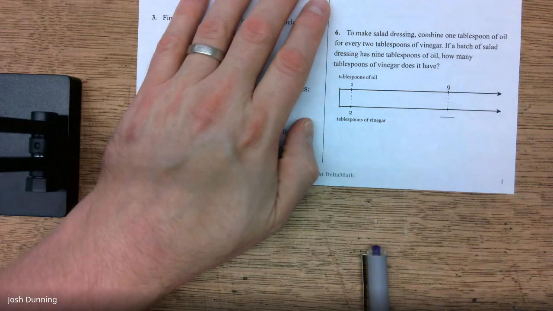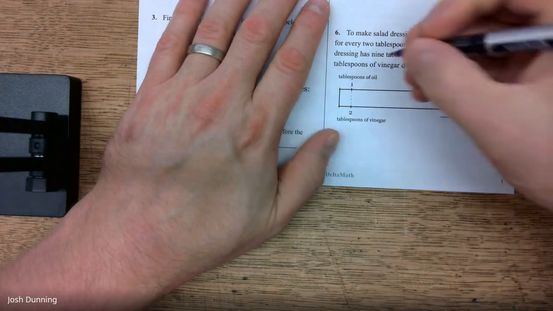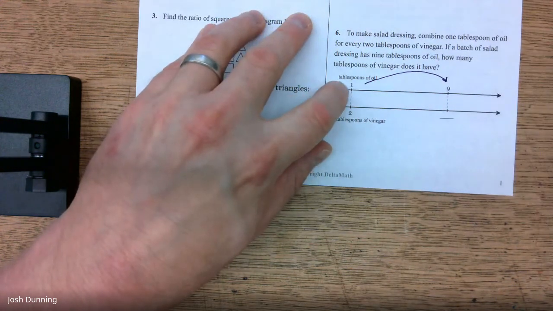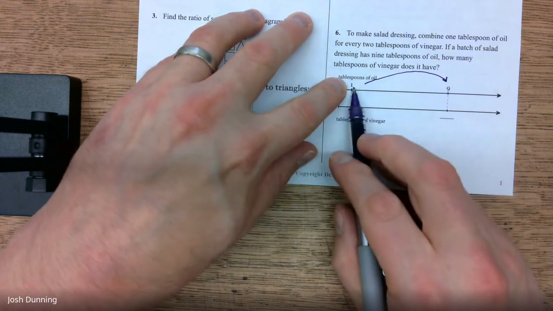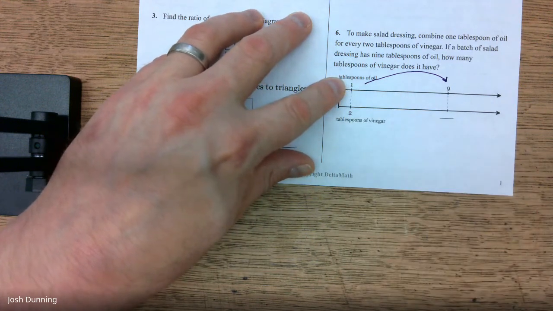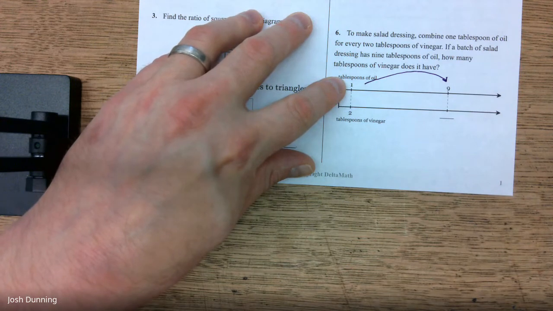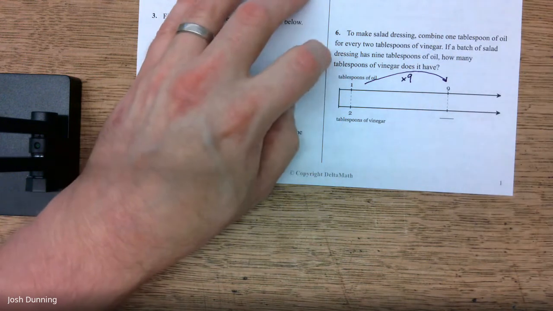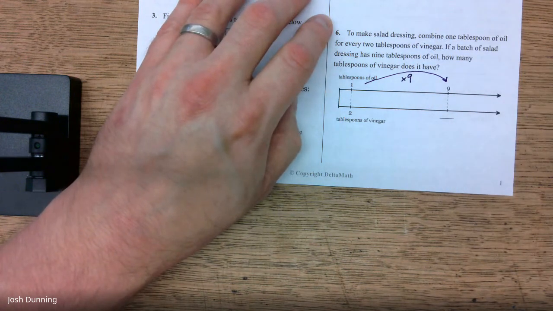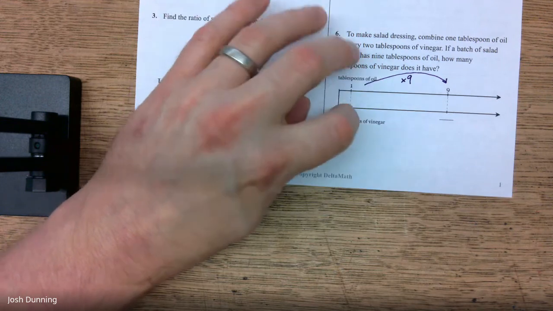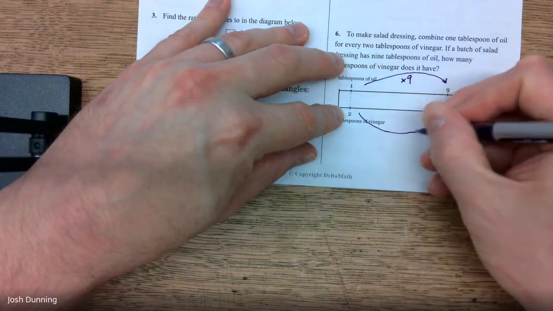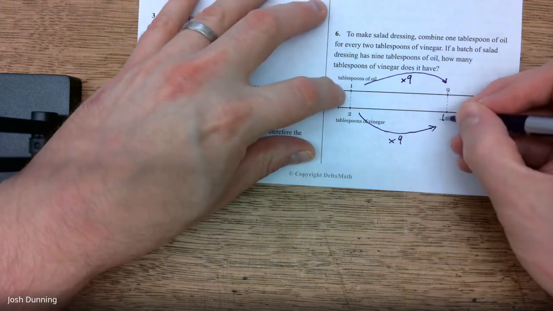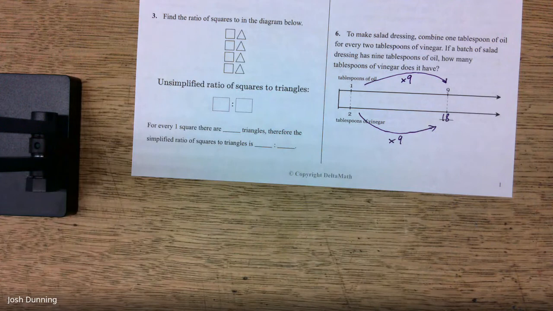This is like what we did in the worksheet. We got to figure out what we multiplied the 1 tablespoon of oil by, the 1 by, to get it to 9. With 1, hopefully that's pretty easy. 1 times any number just gives you that number. So we multiply by 9. So 2 tablespoons of vinegar then, 2 times 9 again. 18. You can just type that into your calculator.